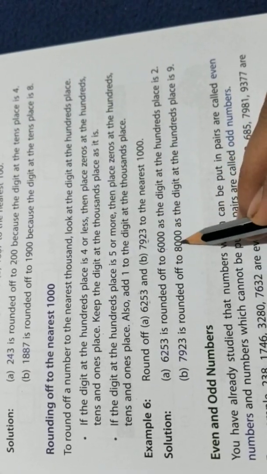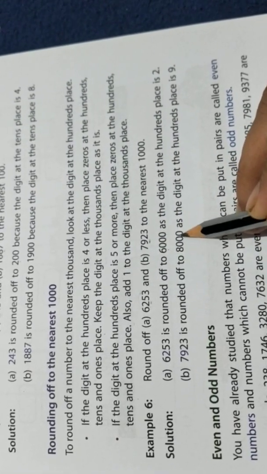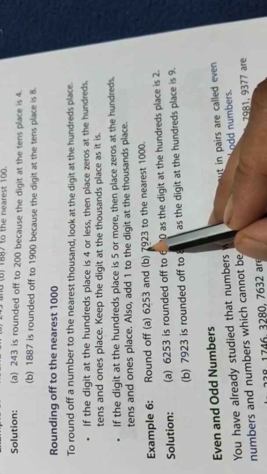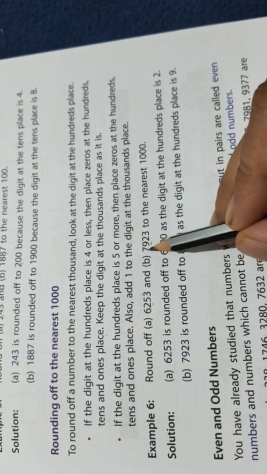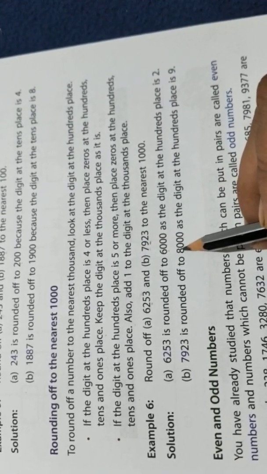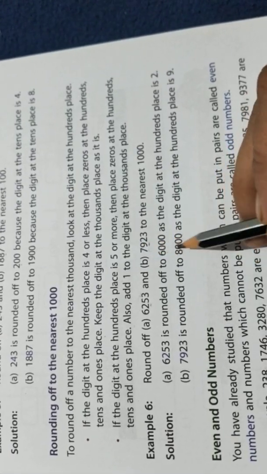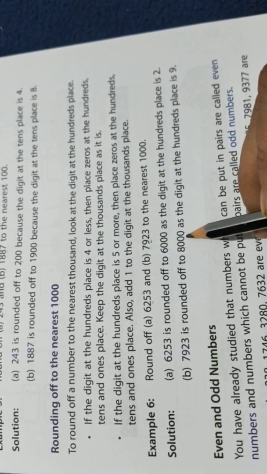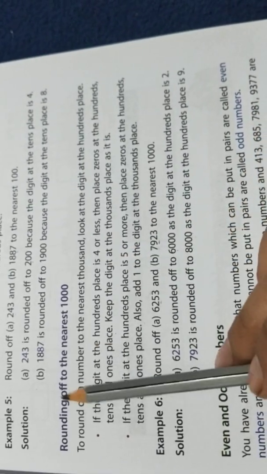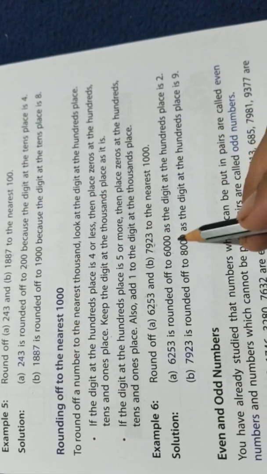What you will do is place 0 at the hundreds, tens and ones place and add 1 to the digit which is at the thousands place, which is 7. So when you add 1 to 7, you'll get 8000. This will be rounding off to the nearest 1000.